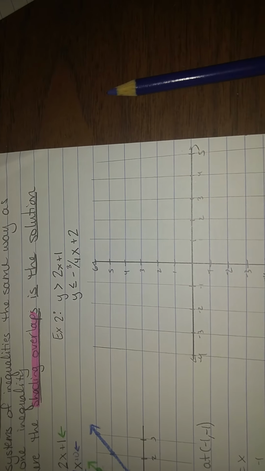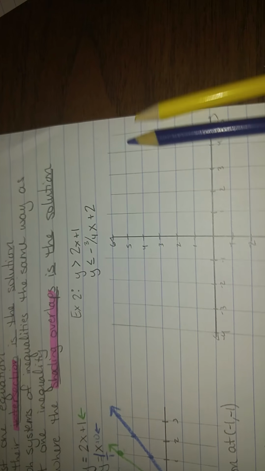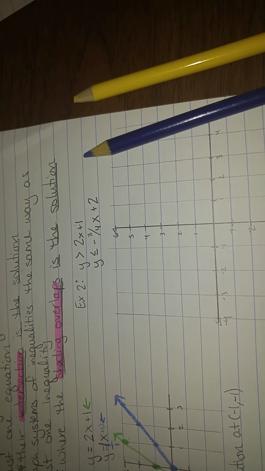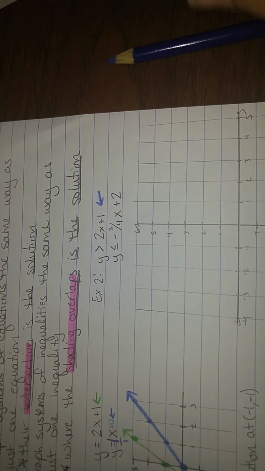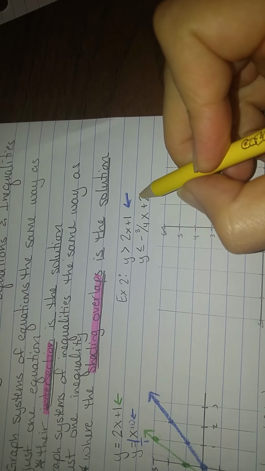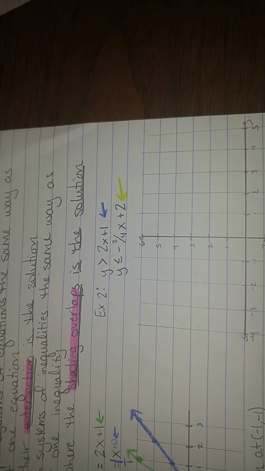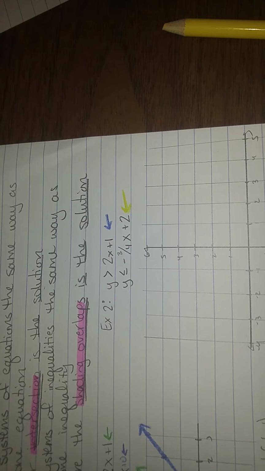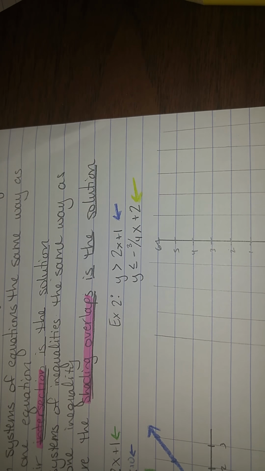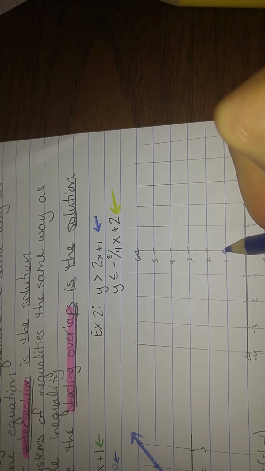And then the inequalities are the same. I'm actually going to graph these in yellow and blue. I like to do 2 primary colors so that they create a secondary color, which ends up being your solution. So you'll see where they overlap. I'm going to graph these the same way. The blue graph, I'm going to start at the y-intercept.